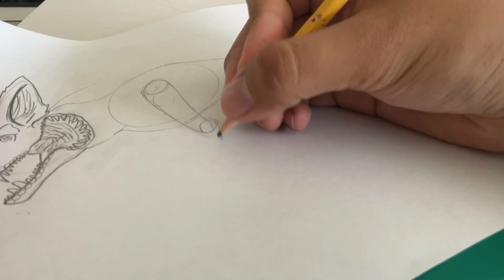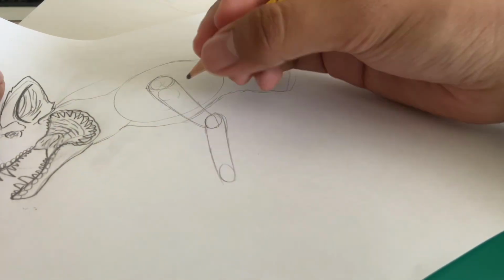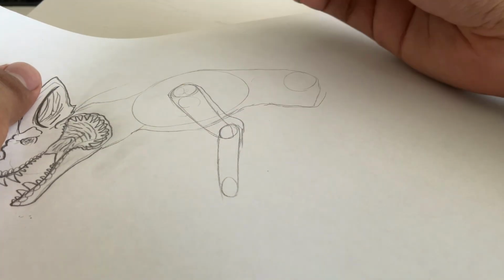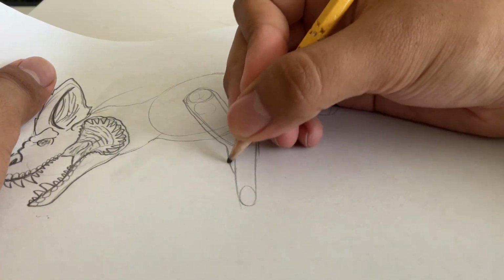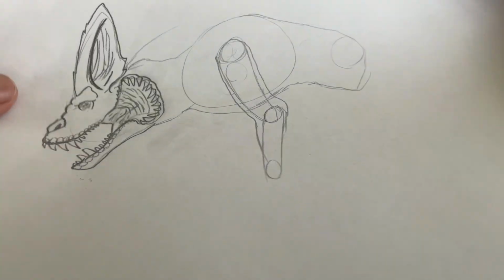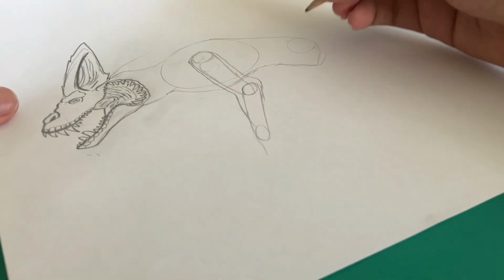Now just extend out of that circle like this. So now that we have the hands figured out, now we just need to do the legs.